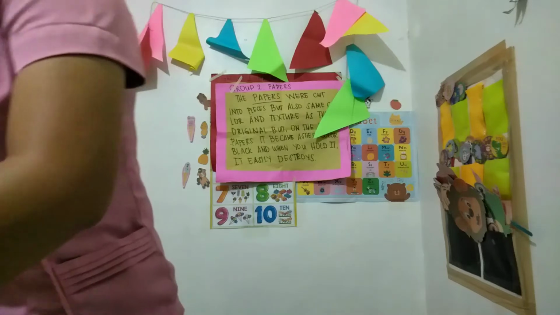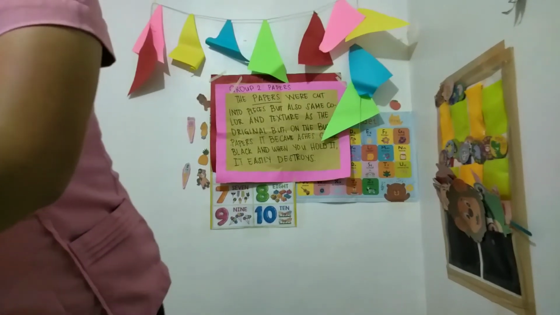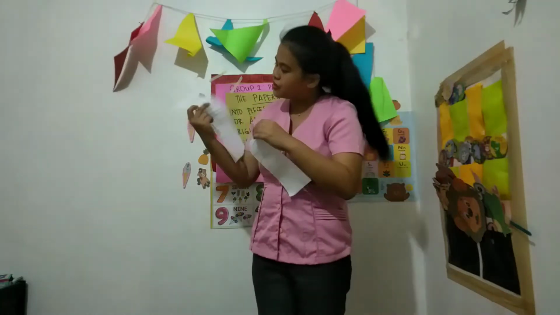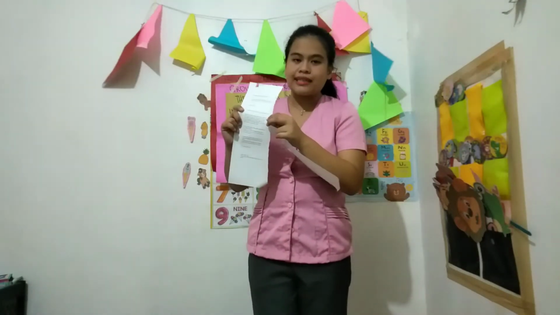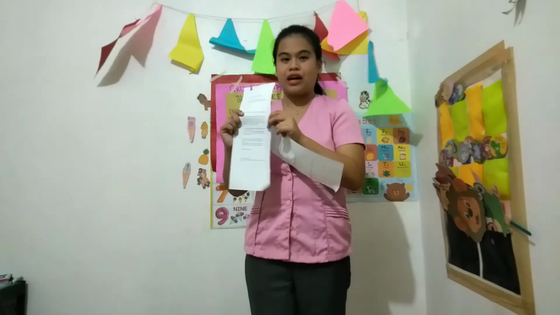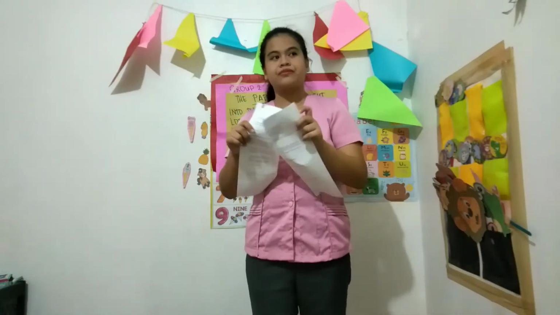For example, here. Earlier, I tore this paper, right? What's the change in it? Very good. It became smaller, and the texture, if you touch where I cut it off, it becomes rough, right? Then the uncut one, it is smooth. Okay.